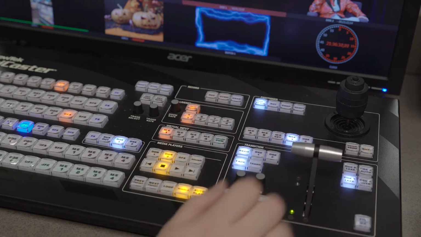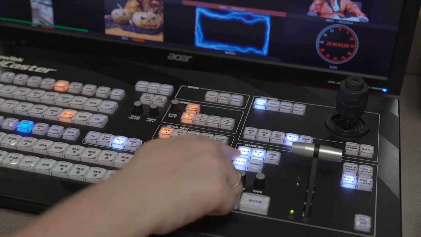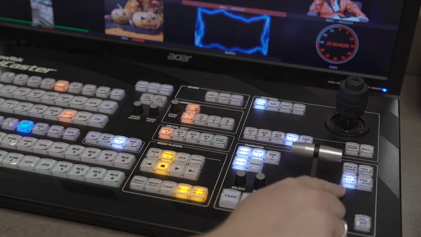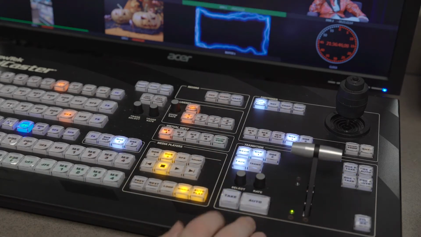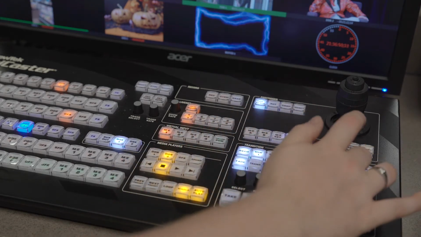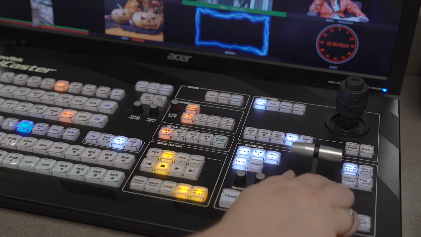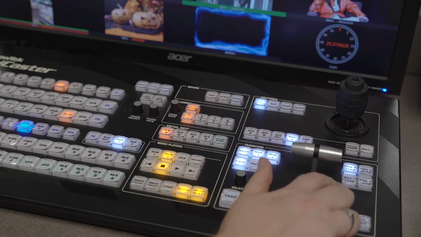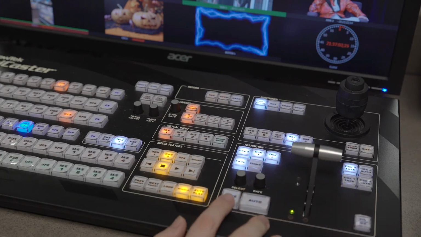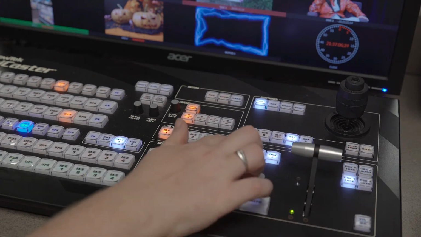So if I have DSK1 on and I latch it together, this is going to change the background and it's going to turn off DSK1. Now if I press all three of these, and I have DSK2 on, you'll see that I'm going to change the background, I'm going to turn on DSK1, and I'm going to turn off DSK2. And that's how we use that.